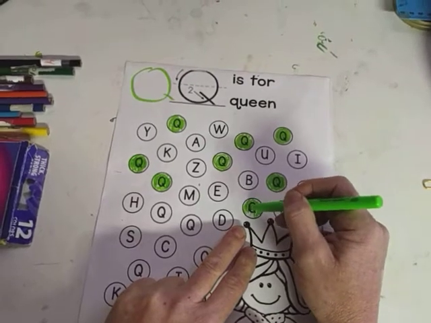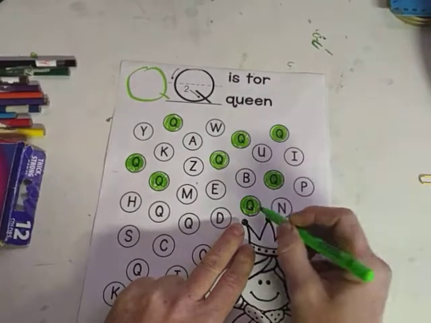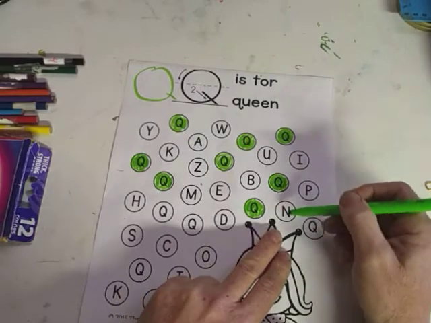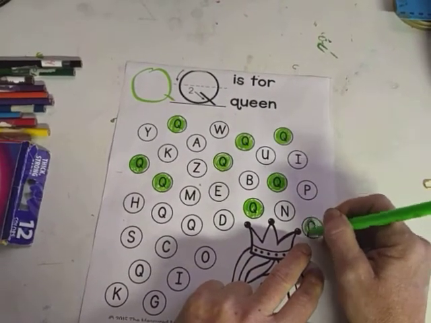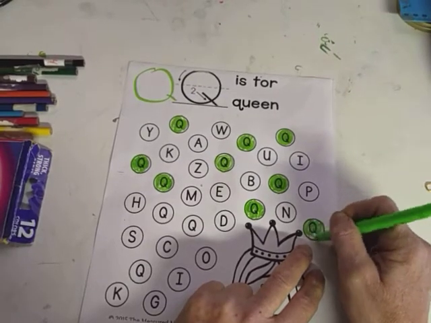Quarter. We read that in our Nevada S is for Silver book. Q is for quarter. Here's another Q. I'm going to think about that one for a minute.